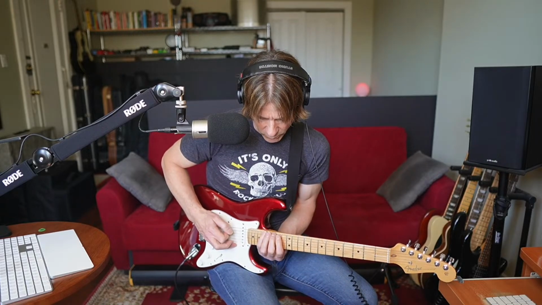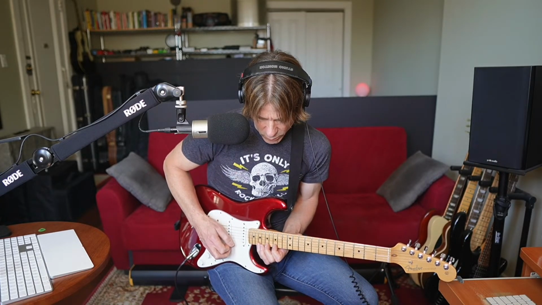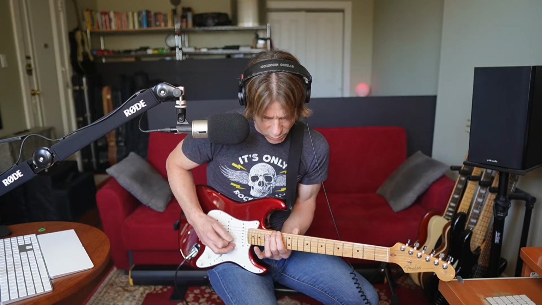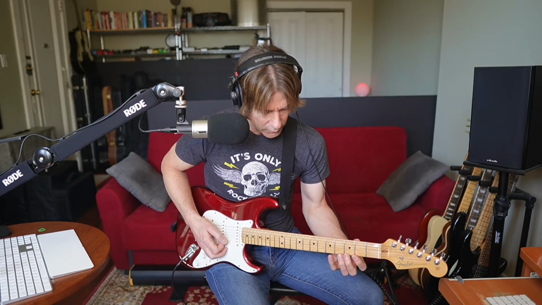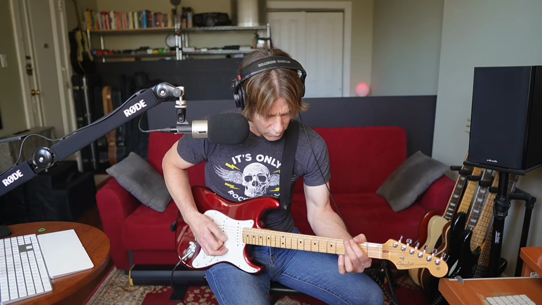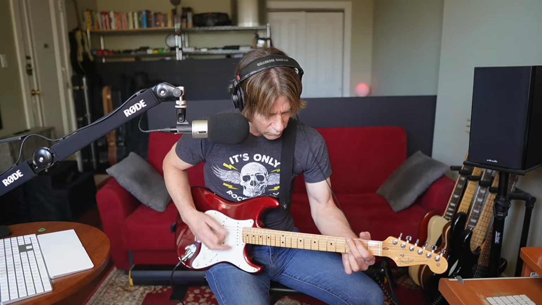Or is it this one? Come back to this one again. So 3 notes per string is a very, very good pattern.